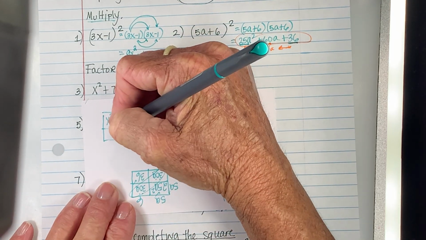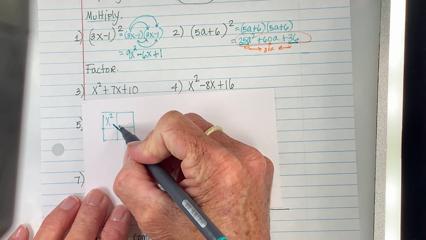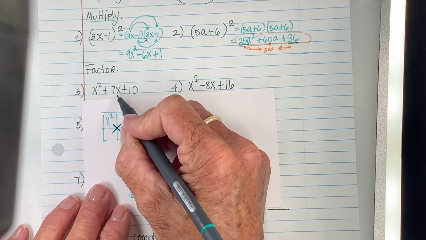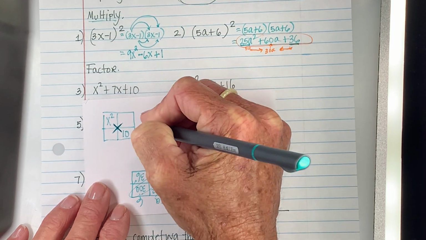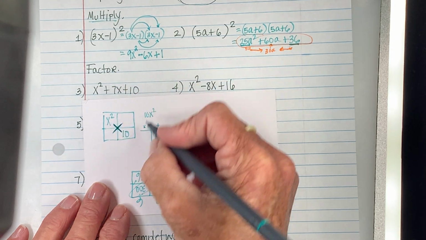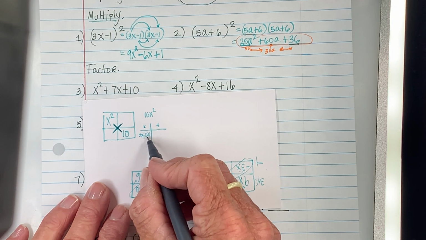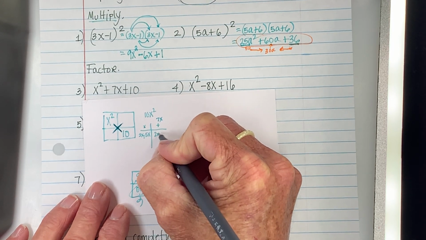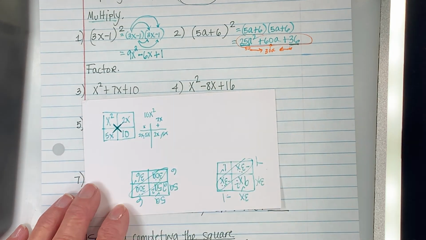So we know that these multiply together to give us a 10x squared. I need to put two numbers in this box that would multiply to 10x squared and add to 7x. So we're looking for two things that multiply to give us a 10x squared and add to give us a 7x. And I think you can see that 2x times 5x would work. 2x times 5x is 10x squared, and 2x plus 5x is going to give us 7x. So a 2x and a 5x.